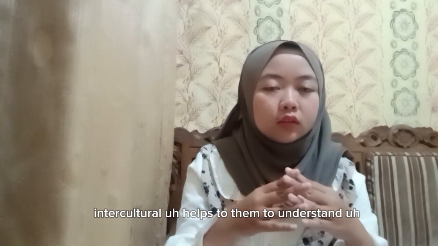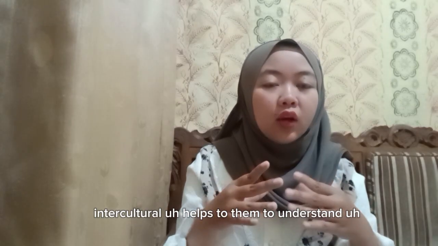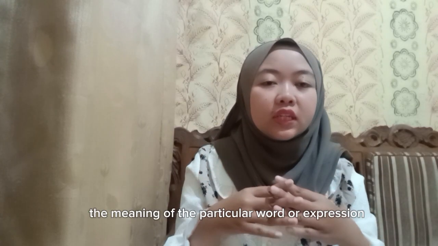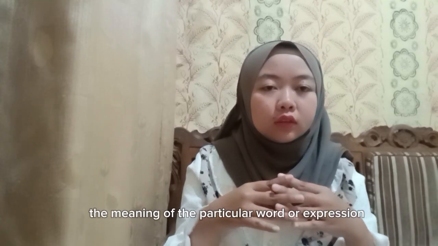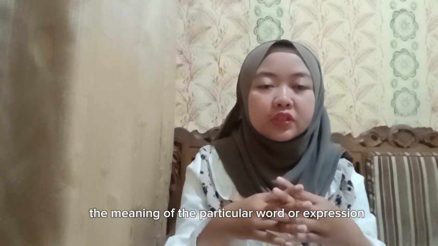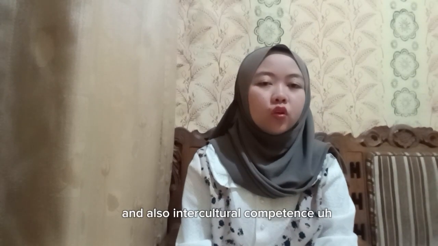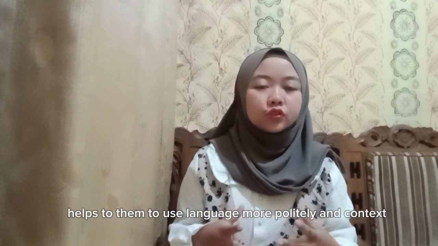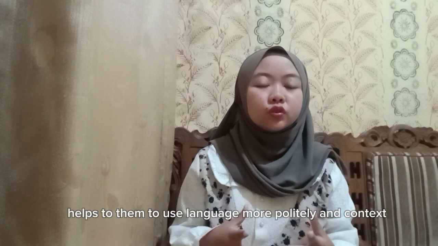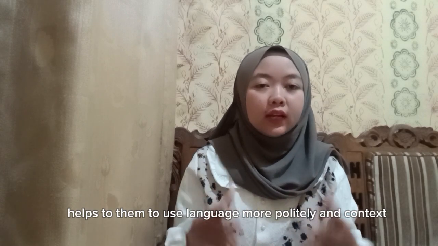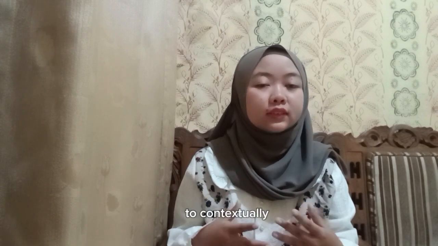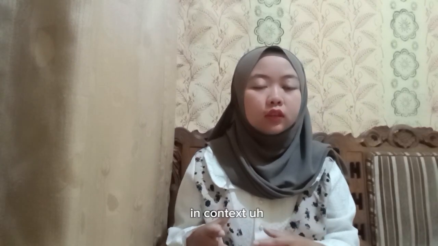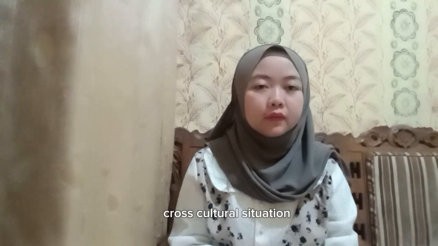Intercultural competence helps students to understand the meaning of a particular word or expression, and also helps students to use language more politely and contextually in cross-cultural situations.